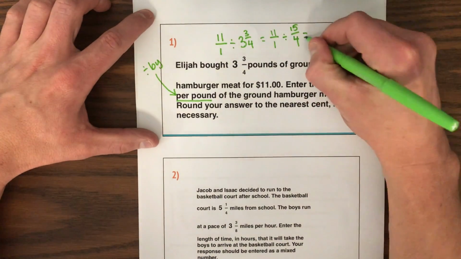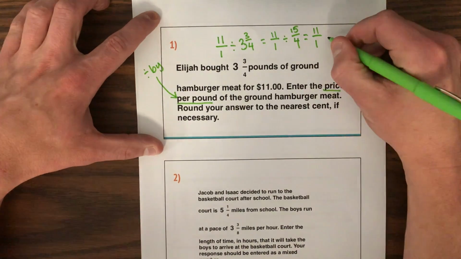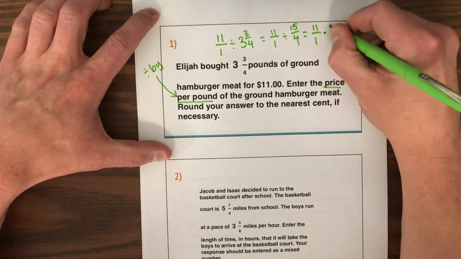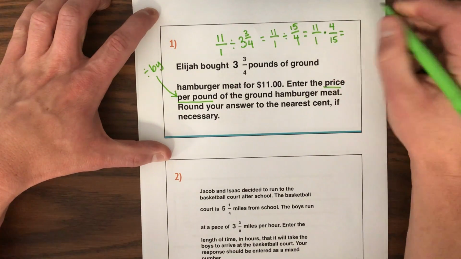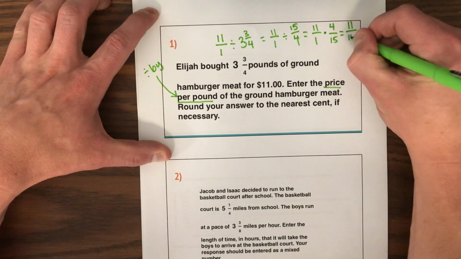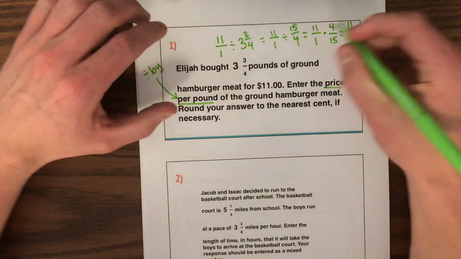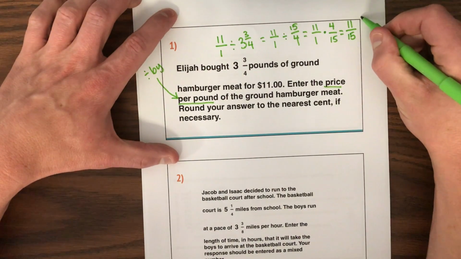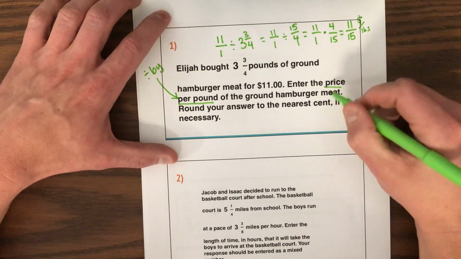And then we do fraction division with what we call a keep change flip, but more technically it's called multiplying by the multiplicative inverse. But we say keep change flip. So I'm going to keep 11 divided by 1. I'm going to change to multiplication. And then I'm going to flip 15/4 to 4/15. And what we get is 11/15. And so what that means, this is in dollars per pound, right? So that's what they asked for the question, for the answer in.